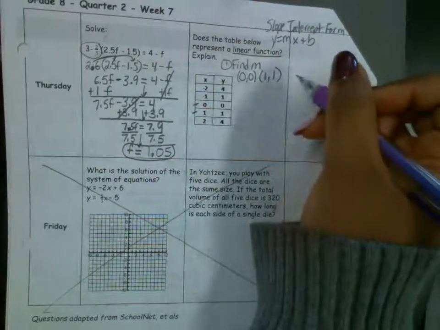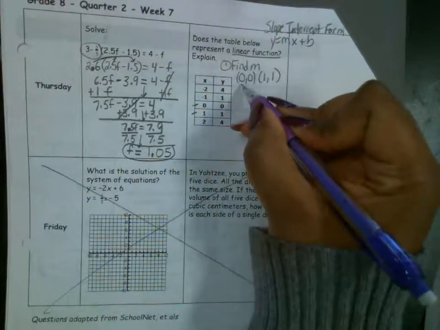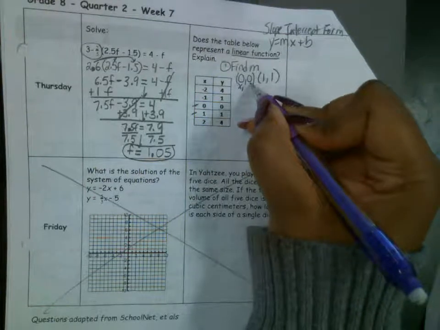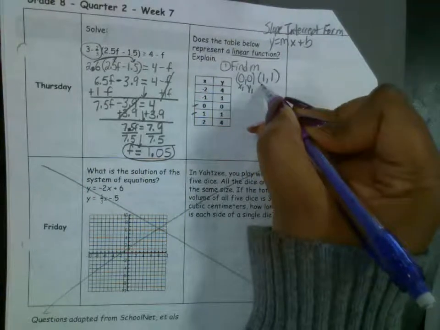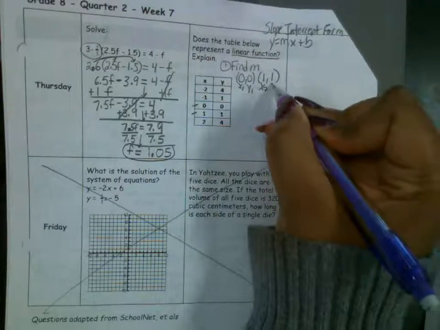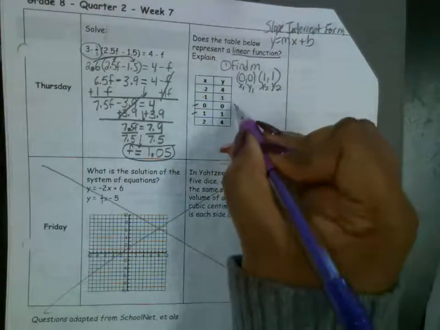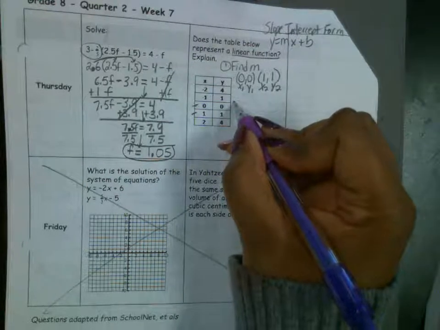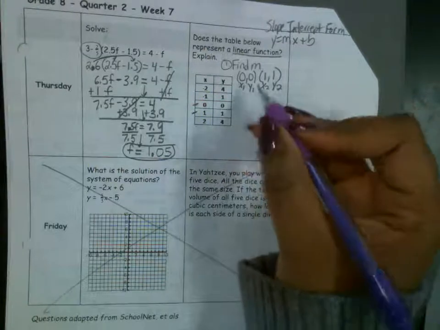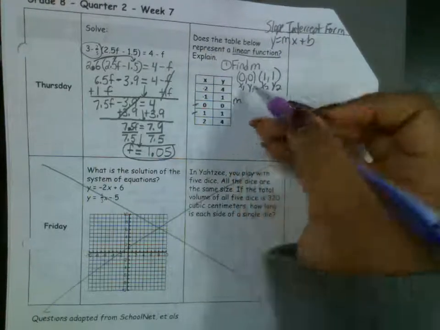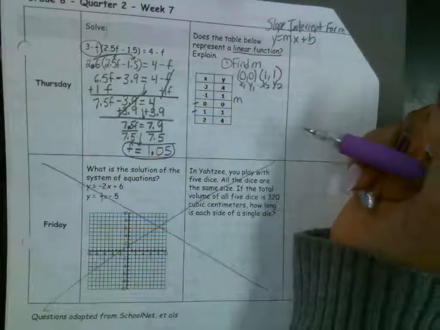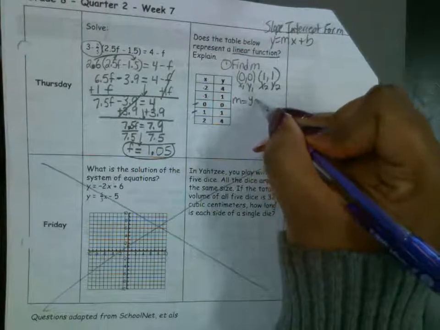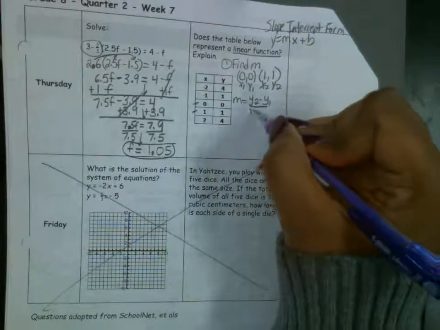Label the points that you choose. What do I label 0 as? Anybody remember? X1. What's this? Y1. And what's this? And Y2. What formula do I use to calculate the slope? Remember, there's 2 formulas. Rise over run is one of the slope formulas, but we can't use that for this one. Y2 minus Y1 and X2 minus X1. Very good. Excellent job, Kiera.